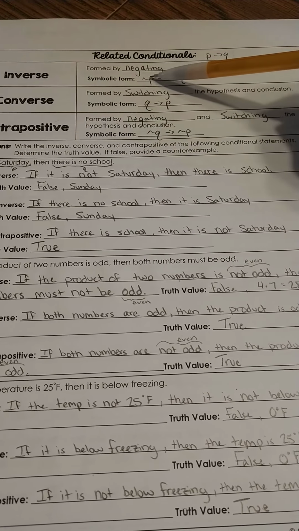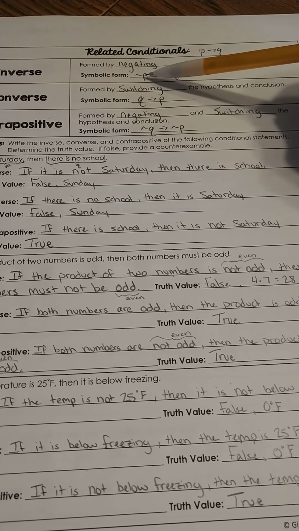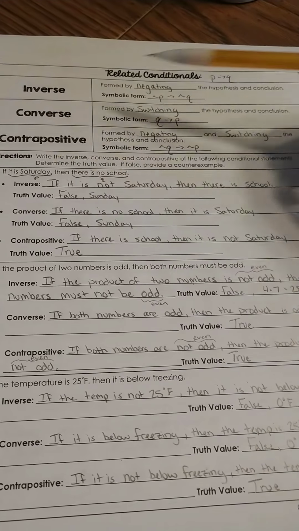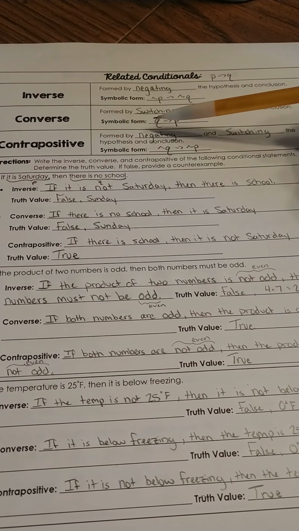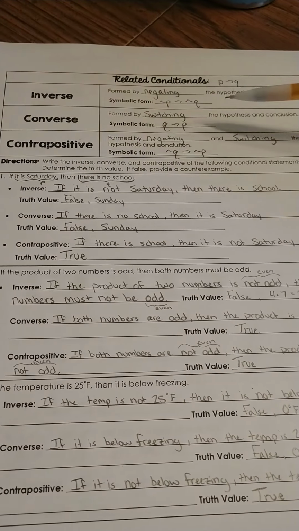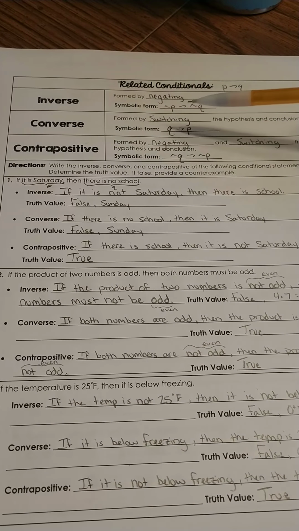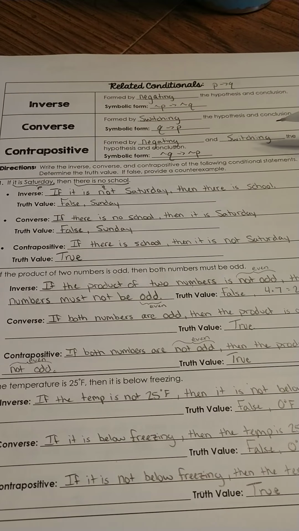So it becomes if not P, then not Q. If you remember, that little squiggle is the word not. Your converse is formed by switching the hypothesis and conclusion. So it becomes if Q, then P. And then your contrapositive is formed by negating and switching the hypothesis and conclusion. So it becomes if not Q, then not P.